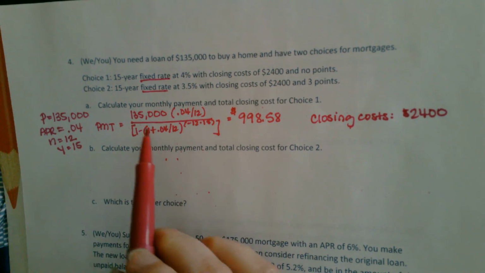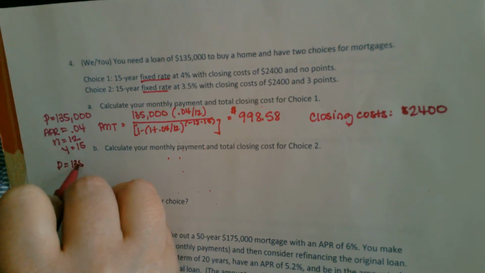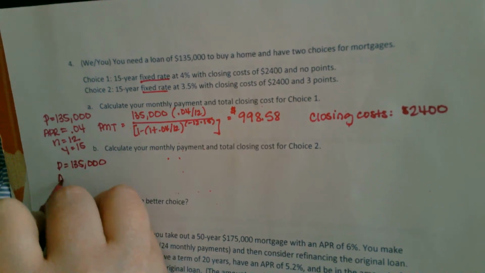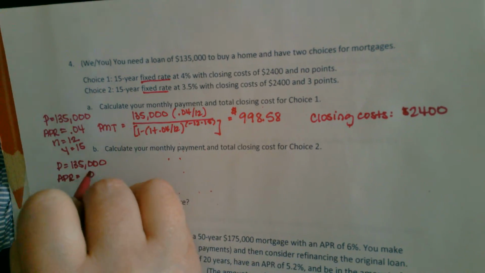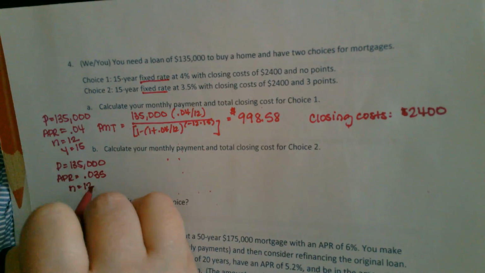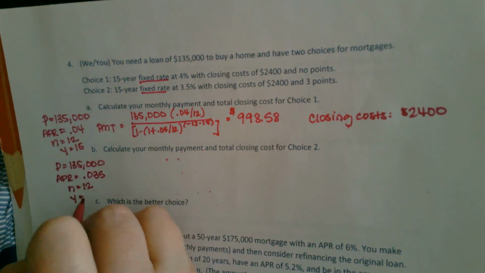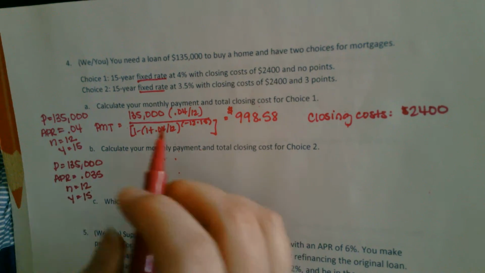Okay, for choice 2, this time the principal is the same. We're still looking at $135,000. My APR for choice 2 is 3.5%, so 0.035. My N, I'm still looking at monthly payments, so that's 12. In years, we're still looking at 15 years. So the only thing that changed here is the APR.